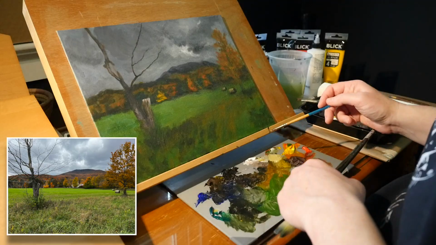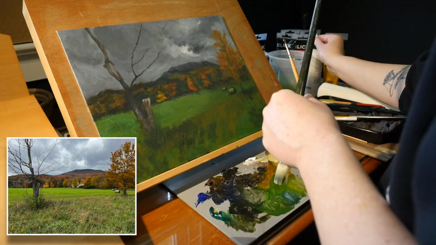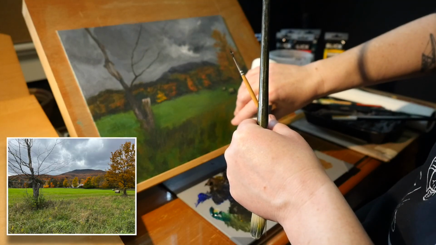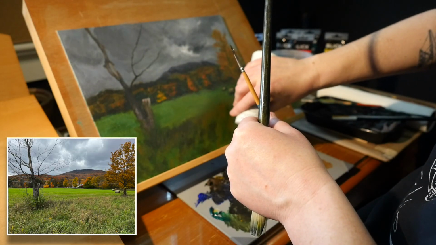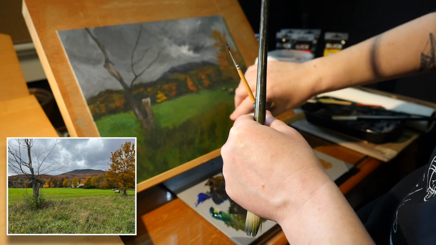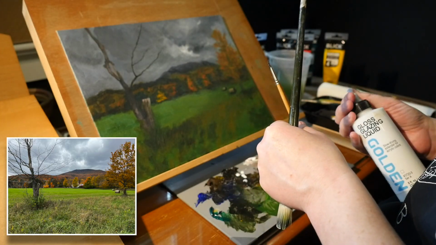You don't have to do a ton of detail. It's really up to you. But you can add as much as you want, and again, as much as you have time for. This is all just practice and learning, so don't stress out about making that detail perfect.